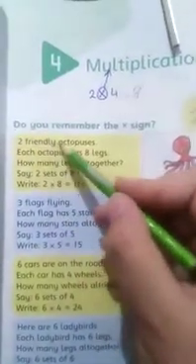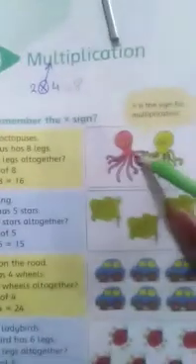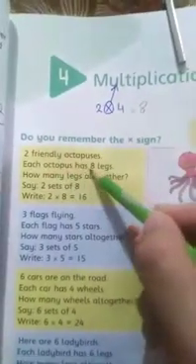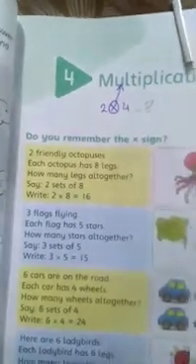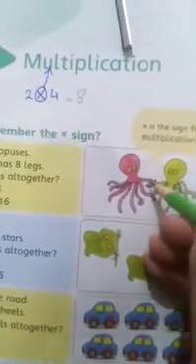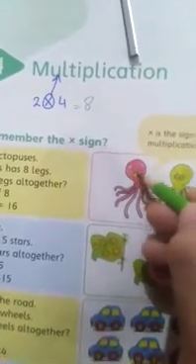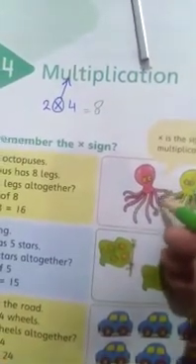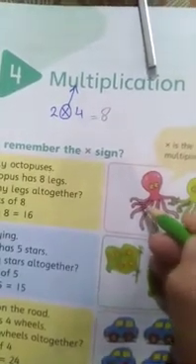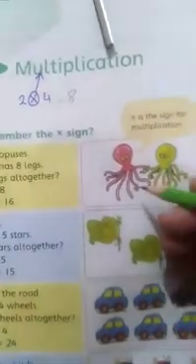Two friendly octopus. These are two friendly octopus. Each octopus has 8 legs. Let's count the legs of one octopus, so you will know the number of legs of an octopus. I am counting the legs of this red octopus. 1 2 3 4 5 6 7 8. So the number of legs of this octopus is 8.